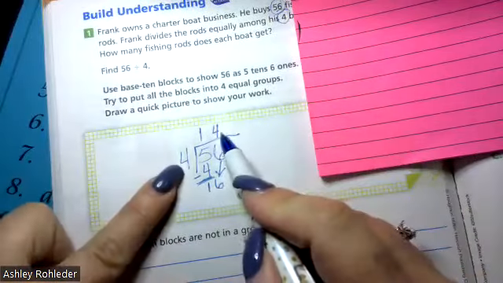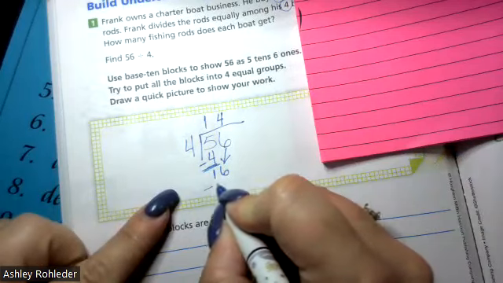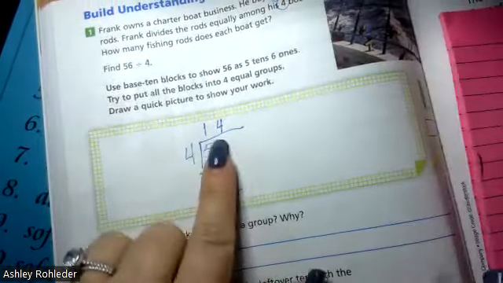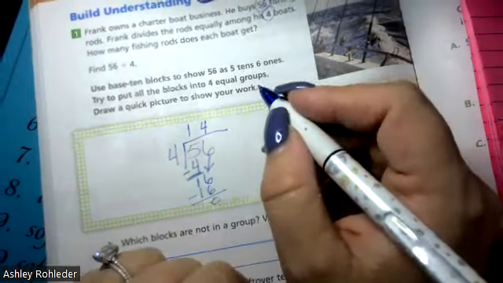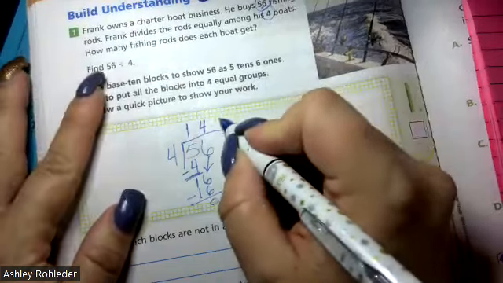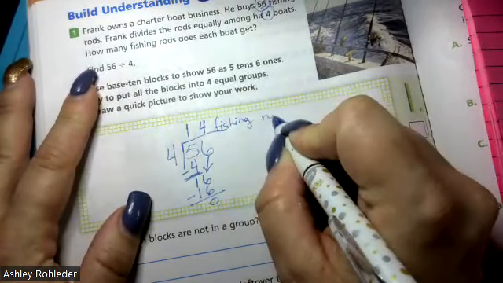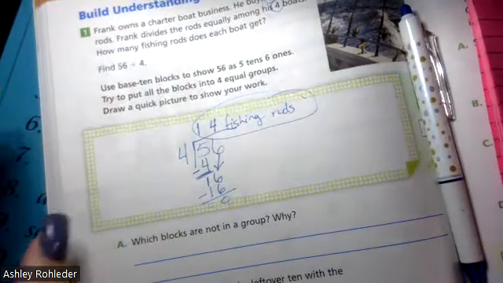Now what? 4 times 4 is? So I subtract. Okay, so what's my answer? What would I label it as now? 14 fishing rods. You don't have to label it in your book.